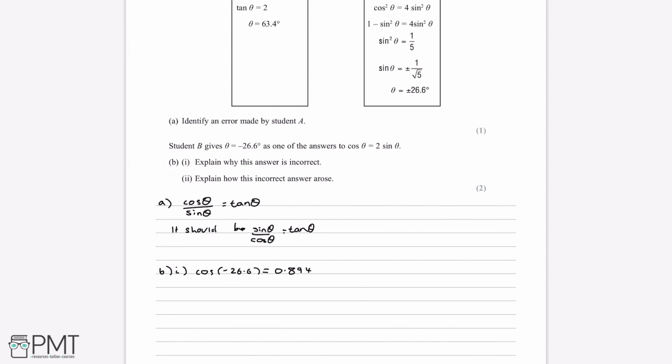And then if we take the right-hand side, which is 2 sine theta, and put this into our calculator, we actually end up with minus 0.896. Now, as you can see, these two numbers that we ended up with are different, and therefore cos theta is not equal to 2 sine theta, and therefore the answer is incorrect.